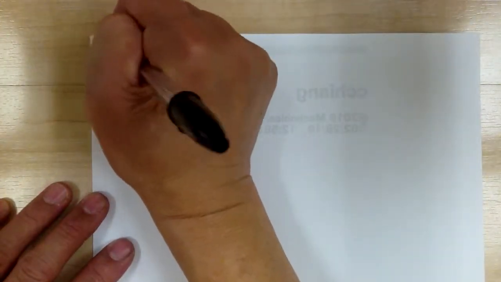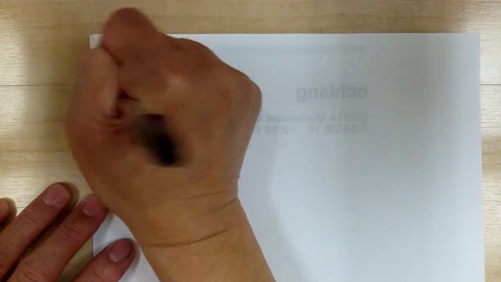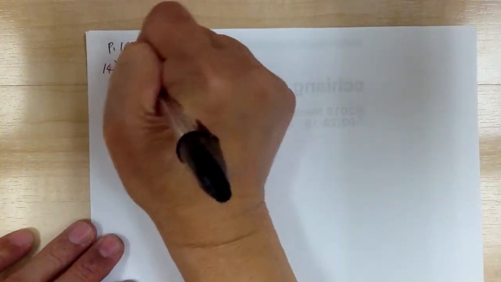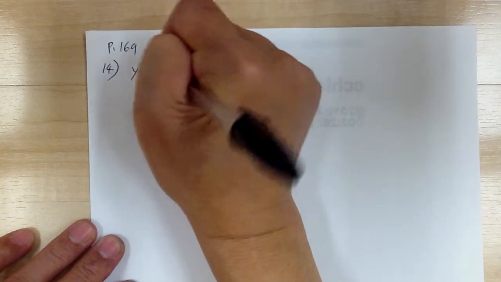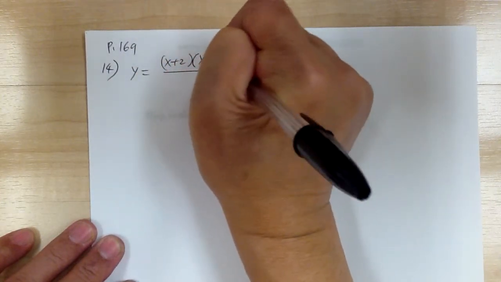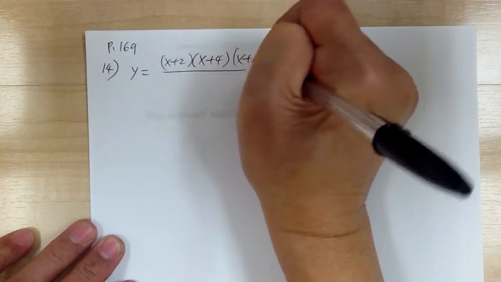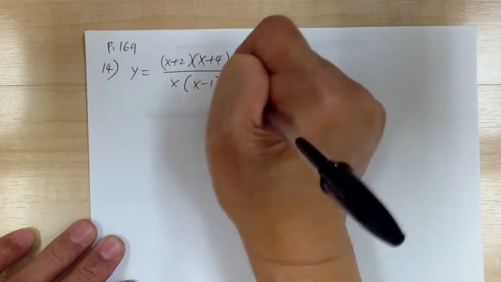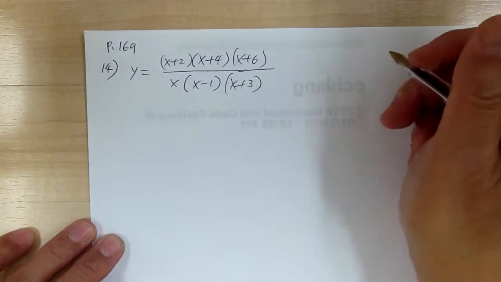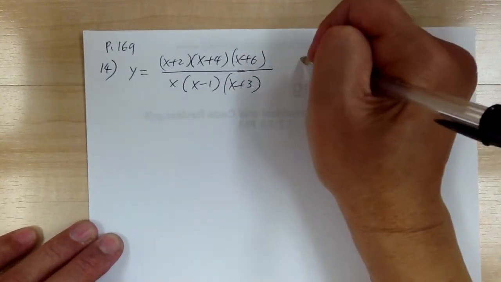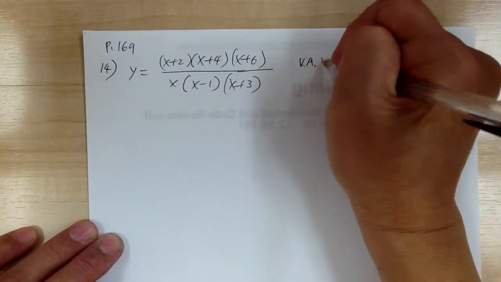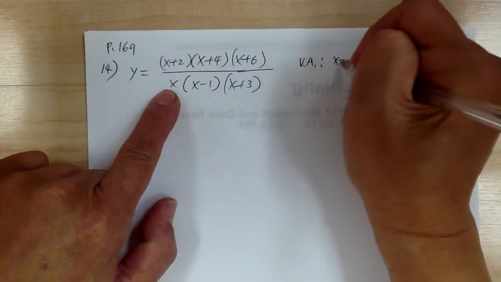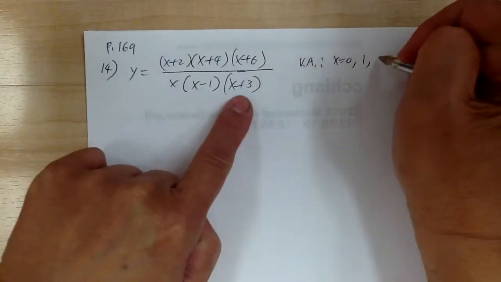Okay, let's go to number 14. You got y equal to x plus 2, x plus 4, x plus 6 over x, x minus 1, x plus 3. So vertical asymptote, you're going to get x equal to 0, 1, and negative 3.